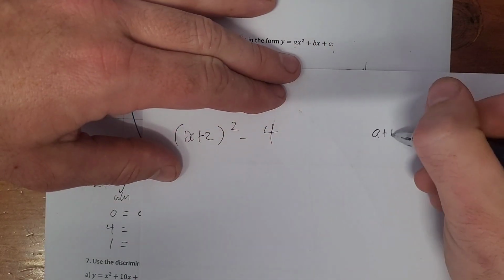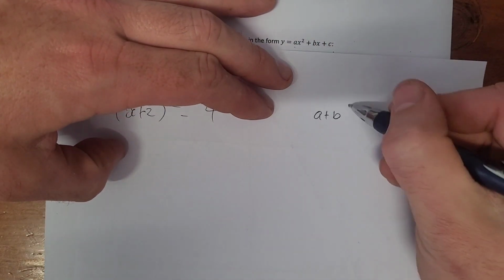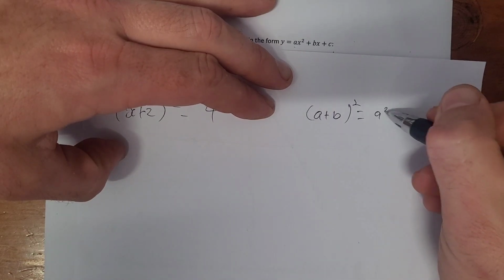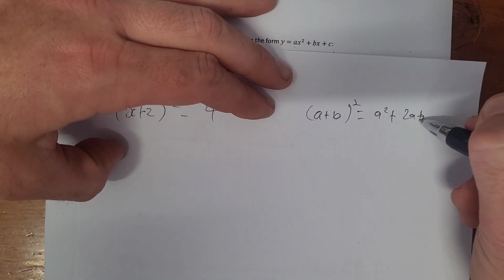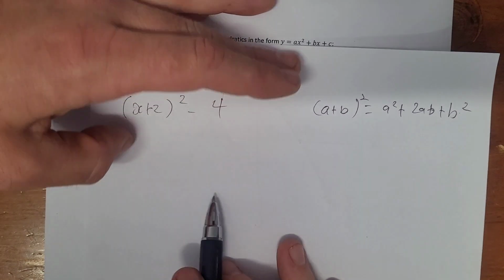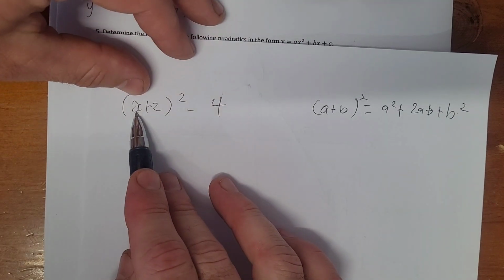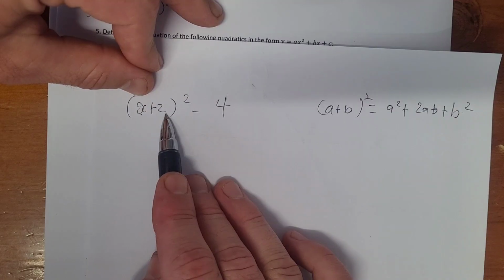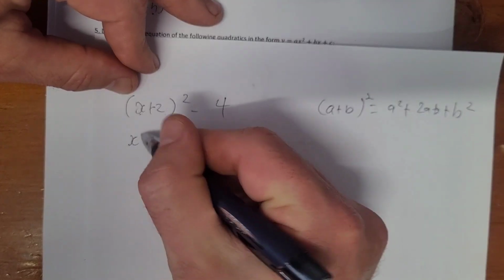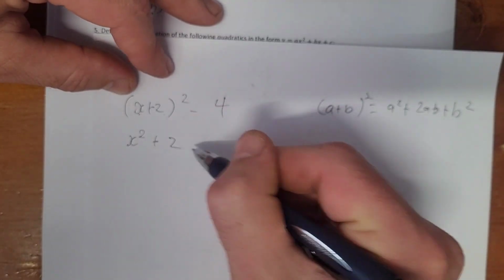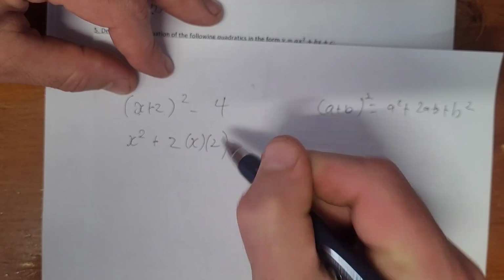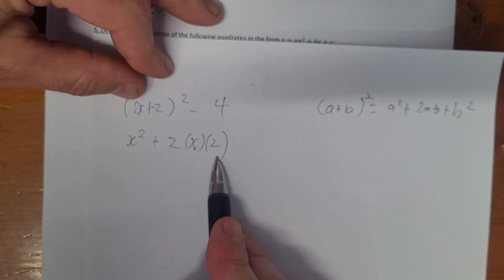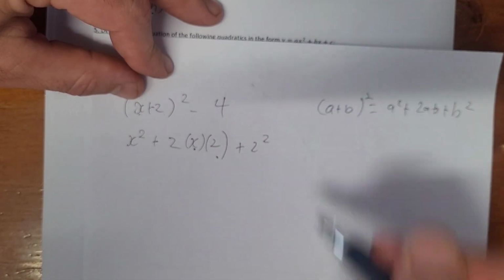Okay, remember this. If we have a plus b squared, it's a squared plus 2ab plus b squared. So here, x corresponds with a and b corresponds with 2. So when we fully expand it, we would have x squared plus 2 times x times 2 plus b squared.